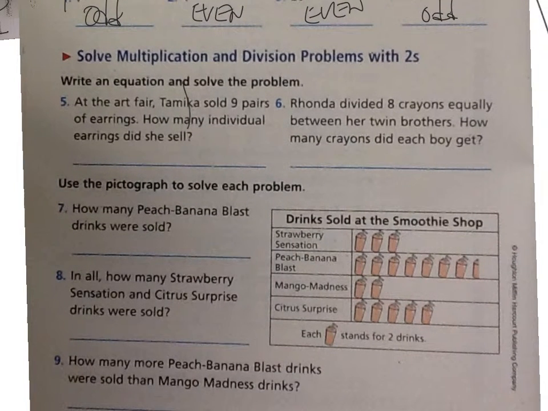Okay, so you're going to write an equation and solve the problem. At the art fair, Tamika sold 9 pairs of earrings. How many individual earrings did she sell? Well, one of the unknown things that you need to figure out is how many earrings are in a pair. Well, a pair means 2. So it's 9 times 2 equals 18 earrings. So the equation I should have written first was 9 times 2 equals n, or something like that.